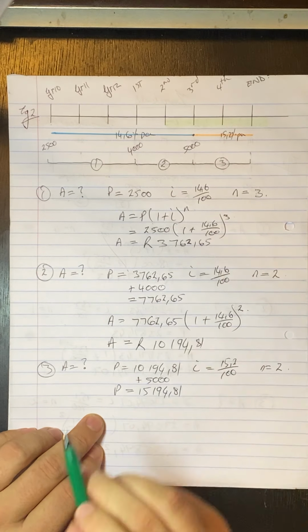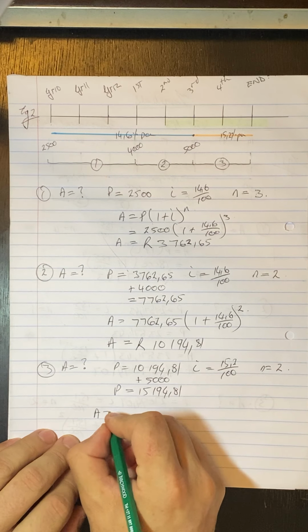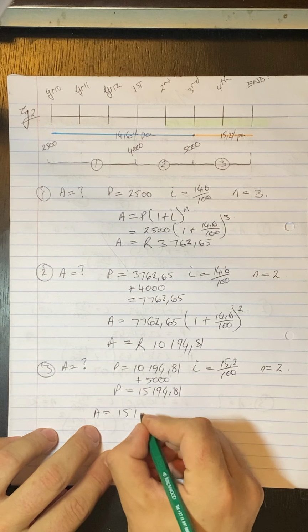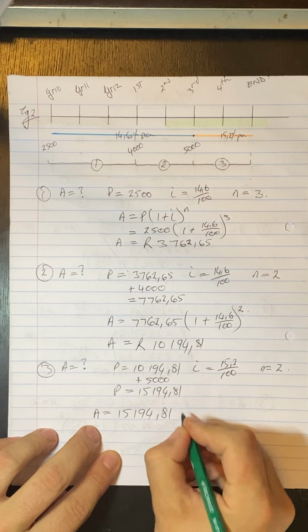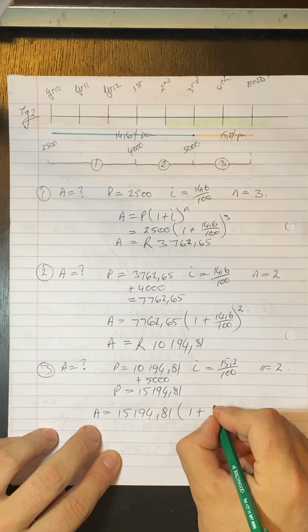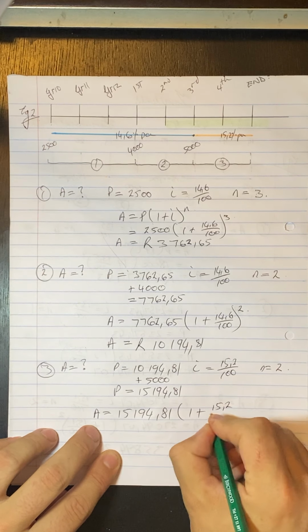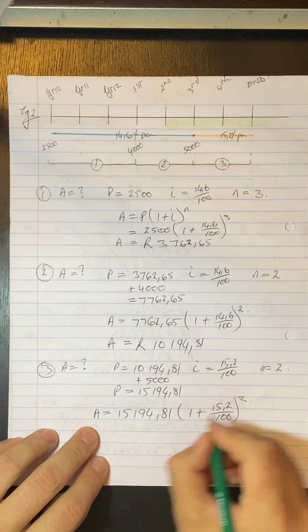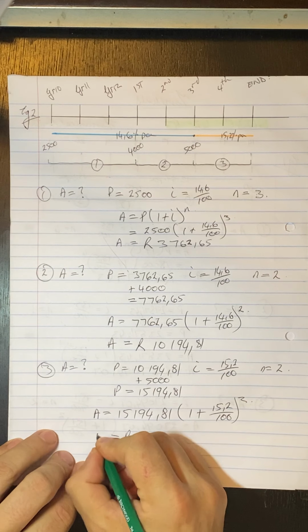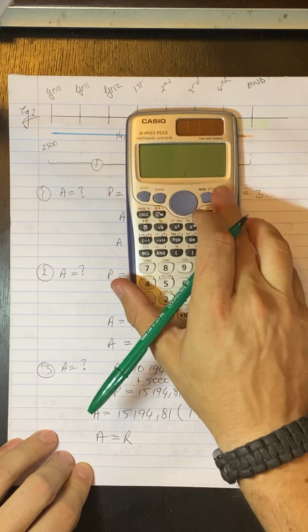Plug these values into your formula, and we can put this on the calculator.